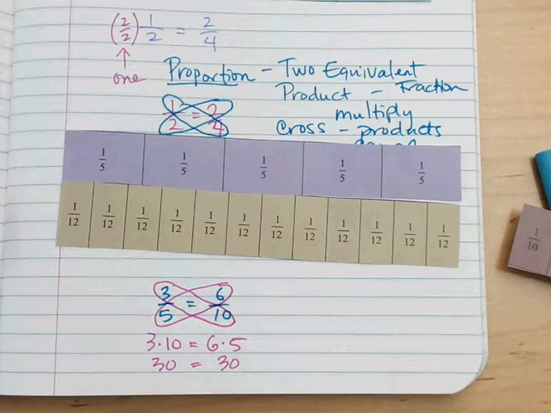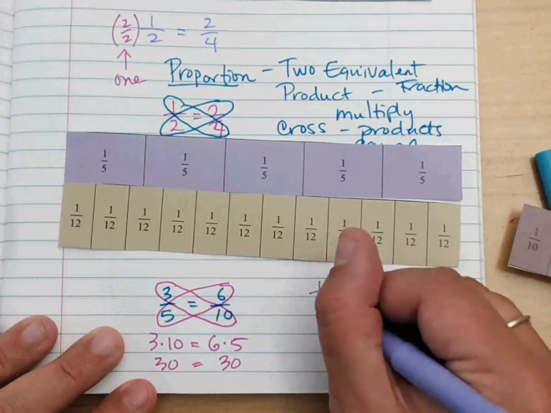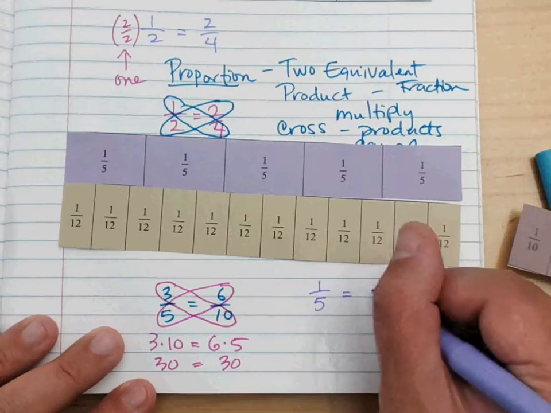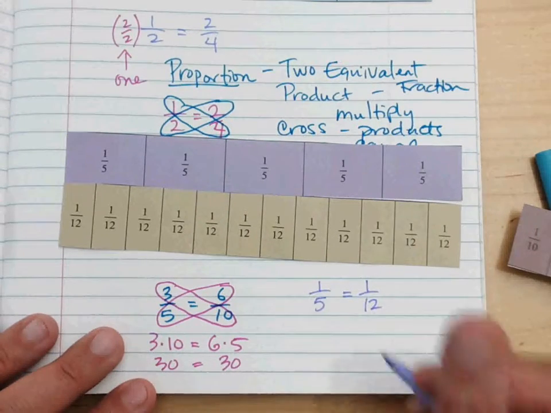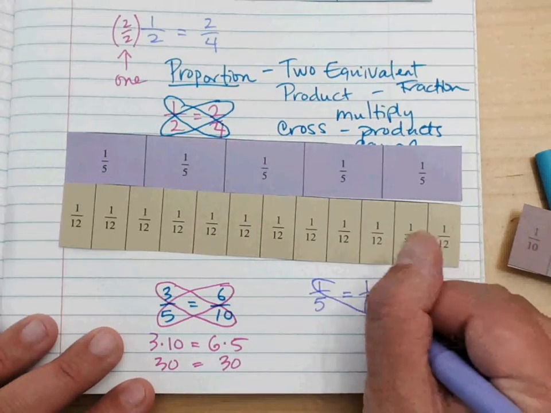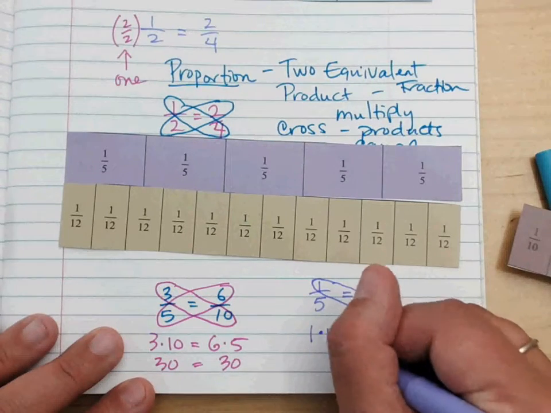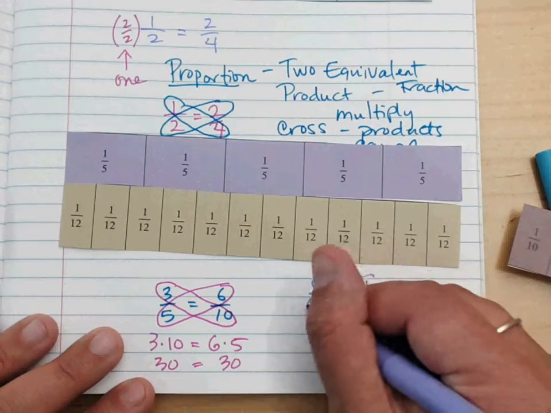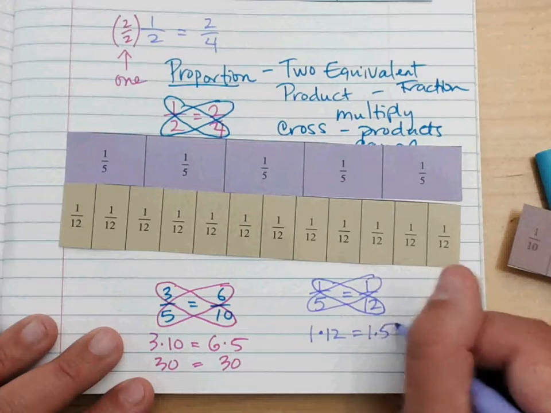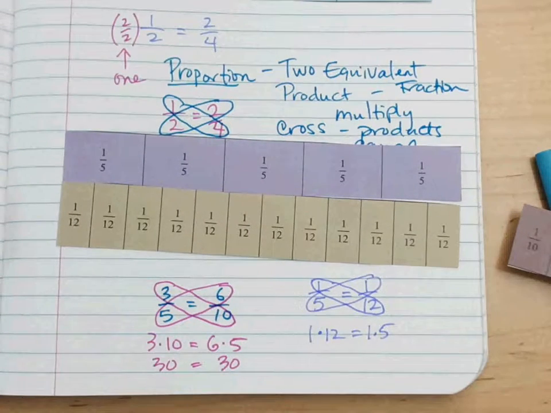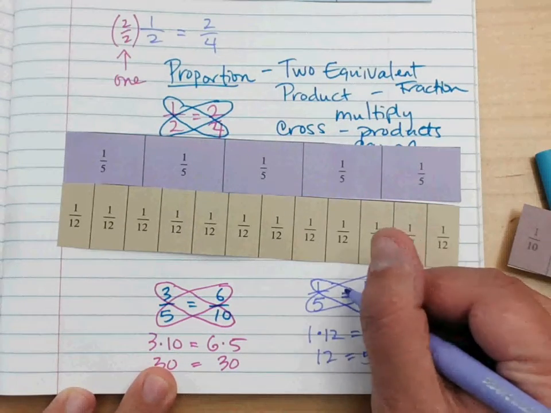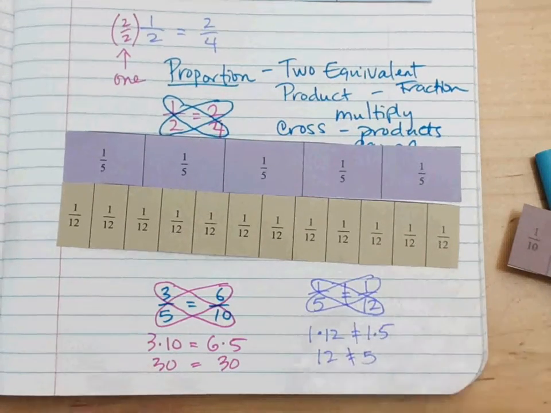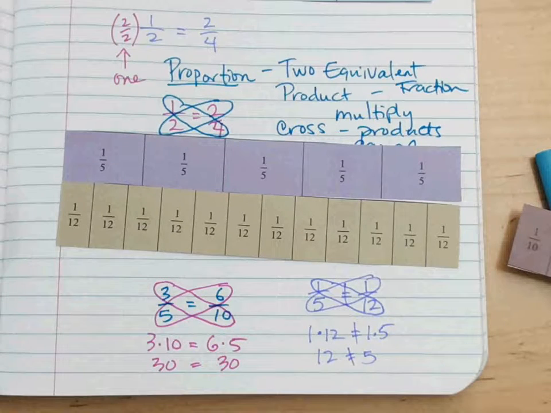Okay, so we know that these two fractions are not equivalent. 1/5, we're going to say right now, is equal to 1/12, even though they're not equal. I'm going to set them equal. Let's try the cross products. Is 1 times 12 equal to 1 times 5? Is that true? 12 equals 5. So what we've shown here is that the cross products are only equal if the fractions are equal.